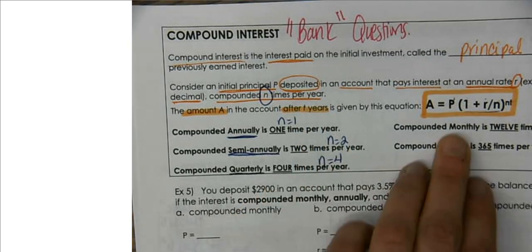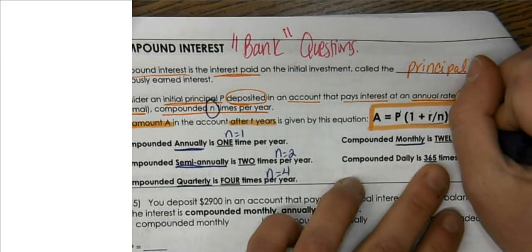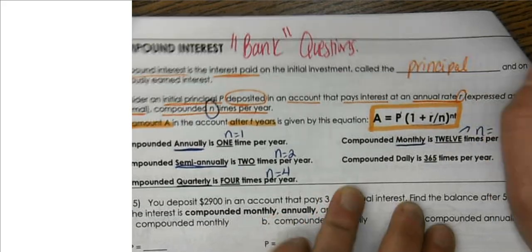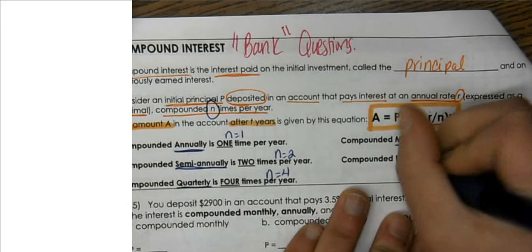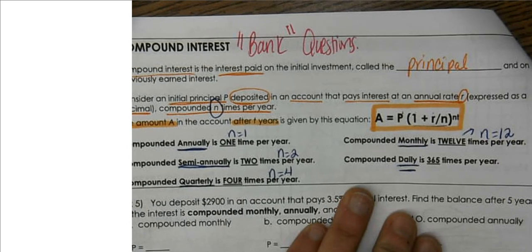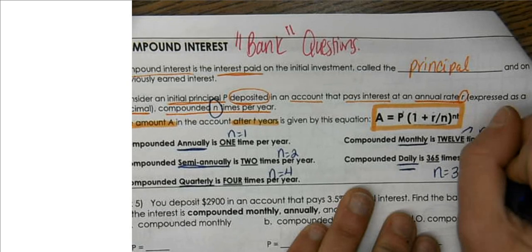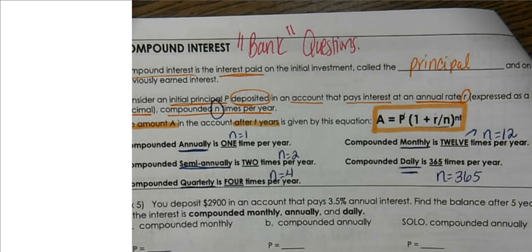If you see that interest is compounded monthly, there are 12 months in a year. So we let N equal 12. And if you see daily, we're going to assume always that it is not a leap year, and we let N equal 365. So these are numbers that I need you to pay attention to whenever you are working with this type of problem.